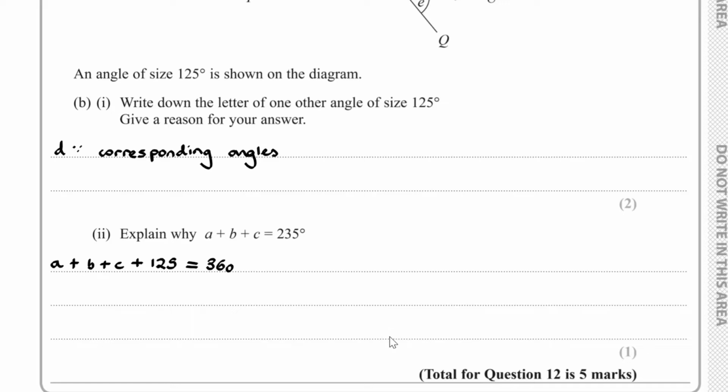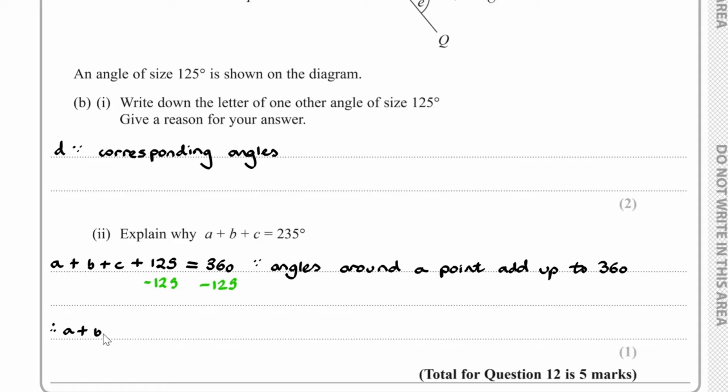And the reason for that is angles around a point add up to 360 degrees. So if I now subtract off 125 from both sides, we see over here A plus B plus C, that's equal to 360 minus 125, which is 235.